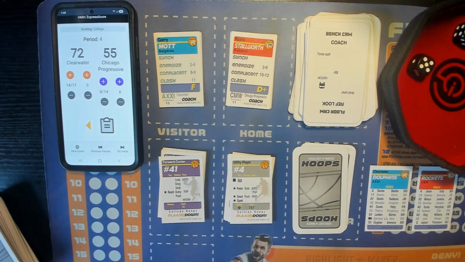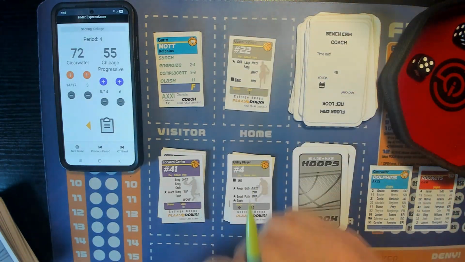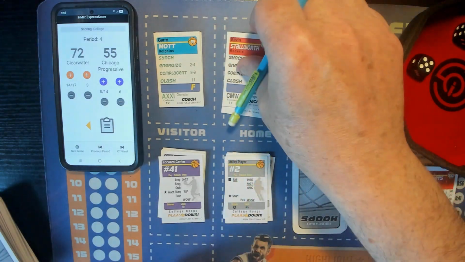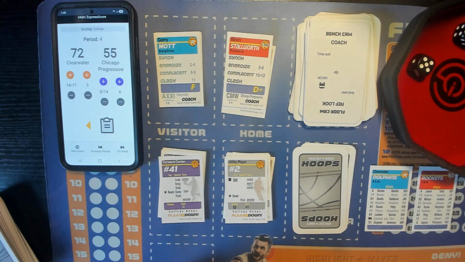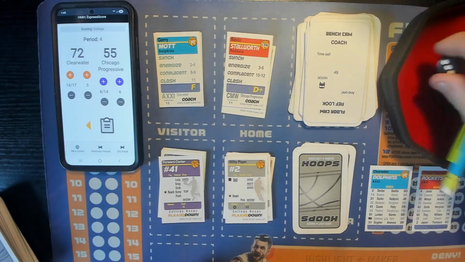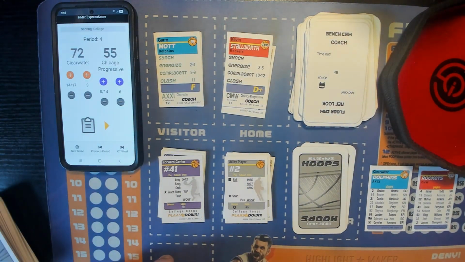And a coach card, so this is Stallworth again. Going to bring in number 2. This is Jason Thompson. See how this works out. And a 10, that's complacent. So it doesn't work out well. Play breaks down. Clearwater gets the ball.